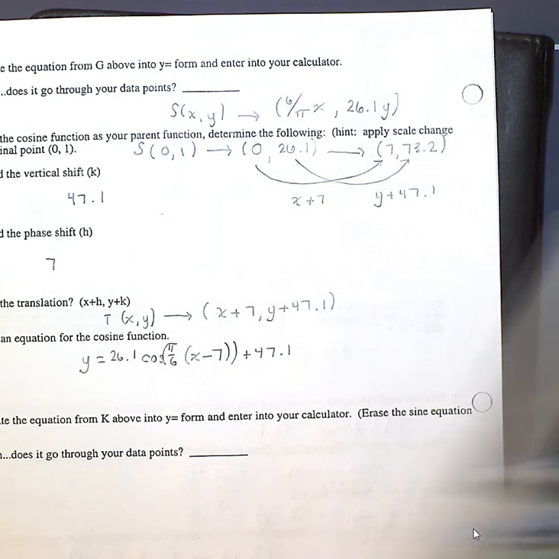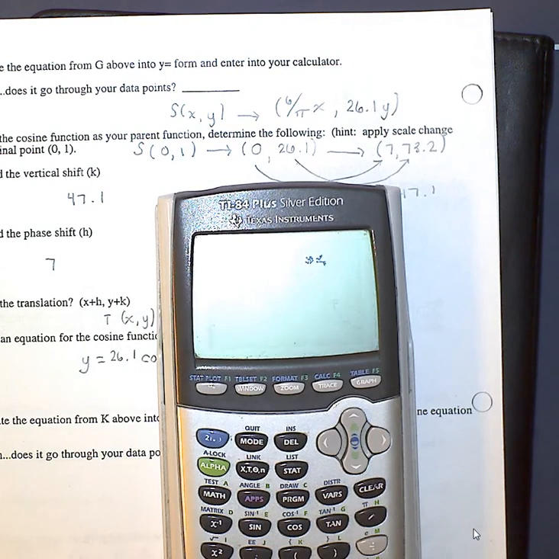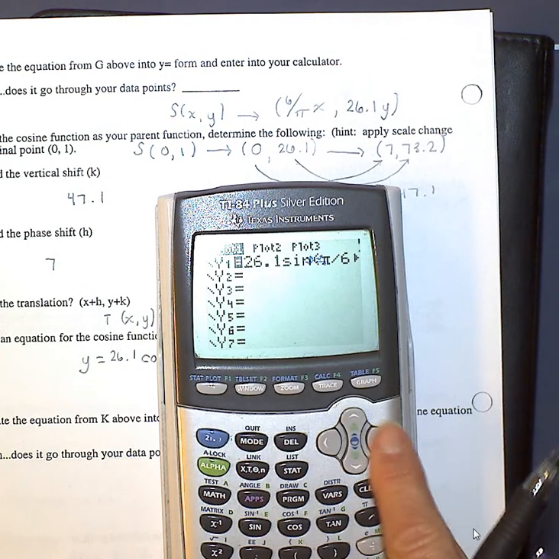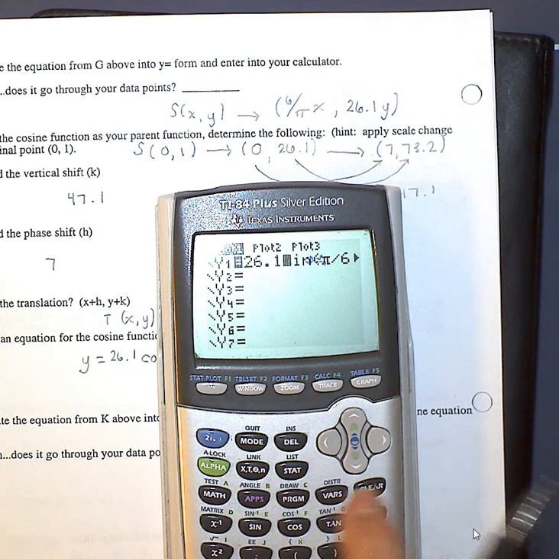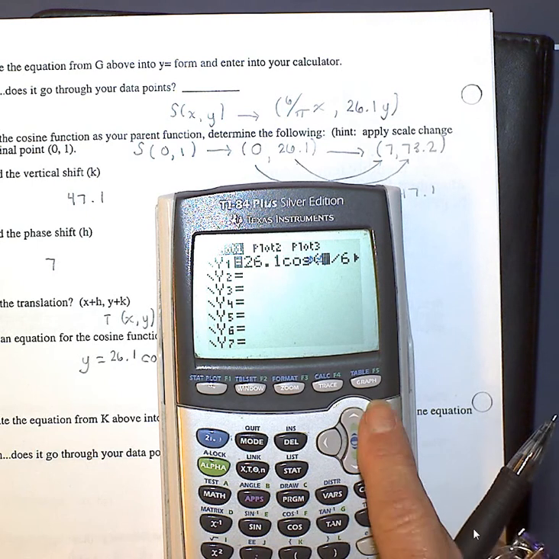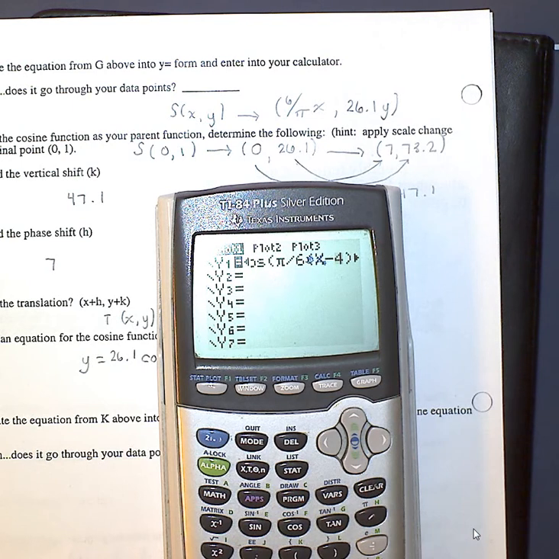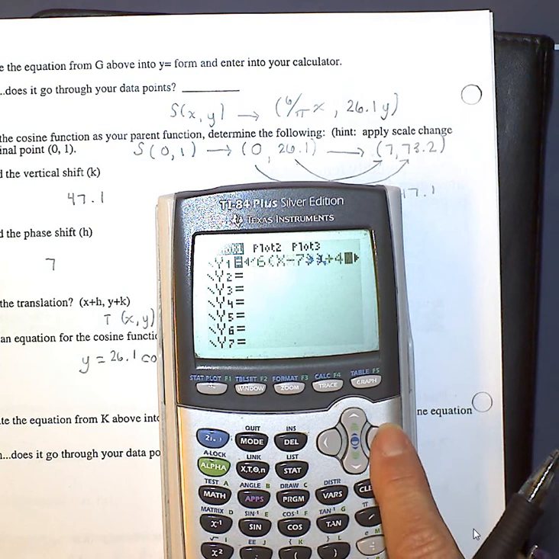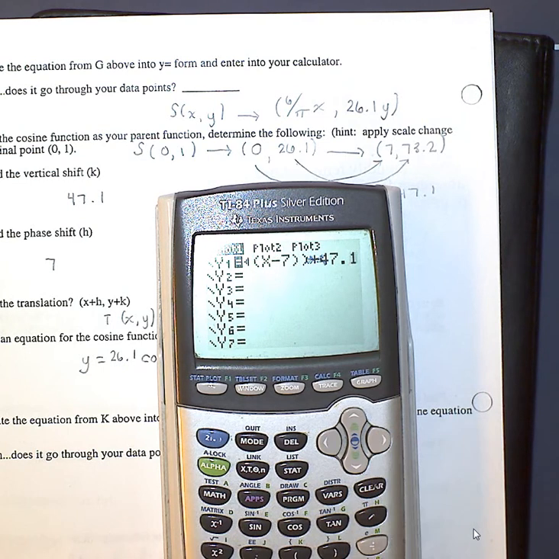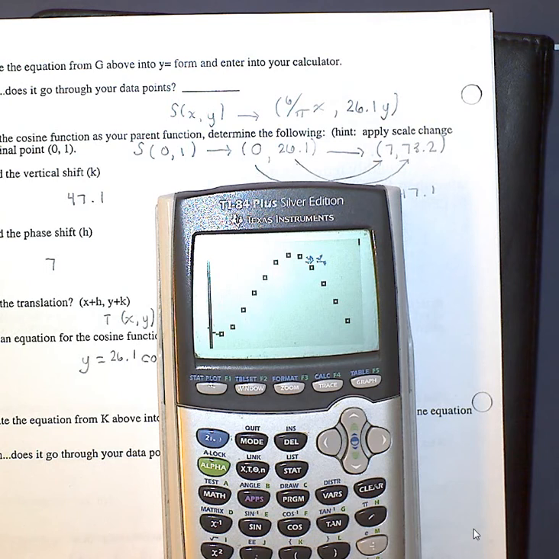Okay, so let's just go back to y equals. And what we need to change here is our sine to cosine. And we need to change our phase shift from x minus 4 to x minus 7. Everything else is okay, right? Let's hit graph. It's magic.